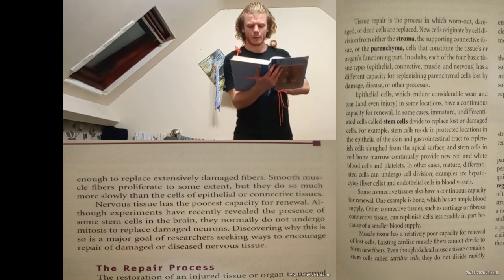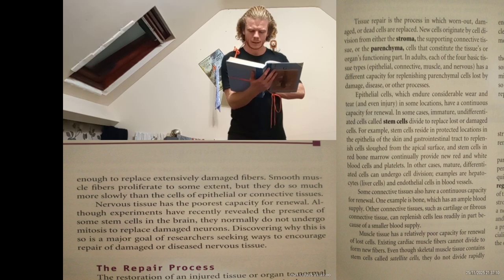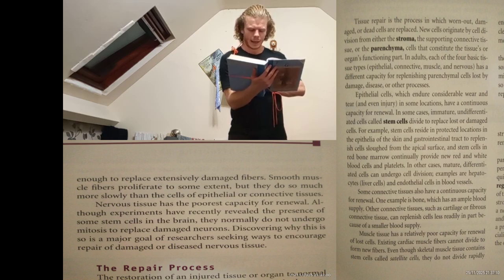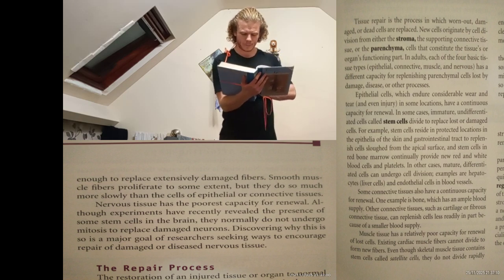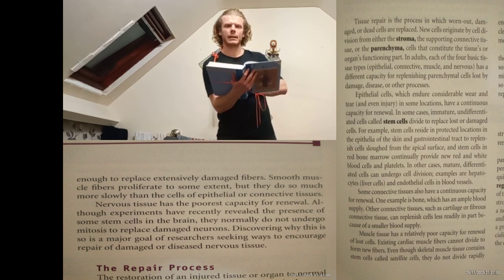Examples are hepatocytes, liver cells, and endothelial cells in blood vessels. So now we mention the mature differentiated cells, the hepatocytes and the endothelial cells, for the liver and the blood vessels.